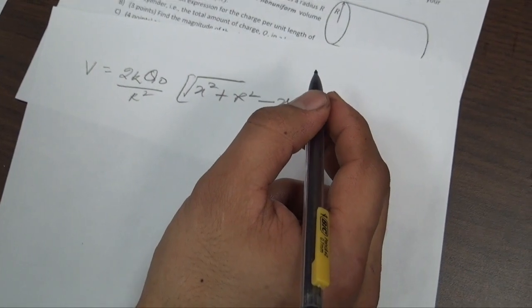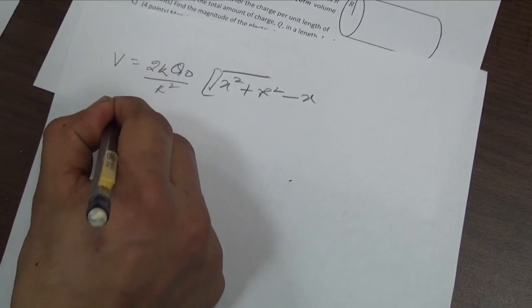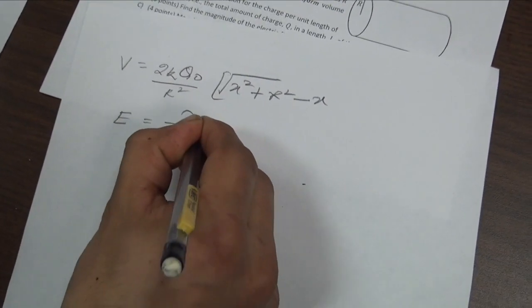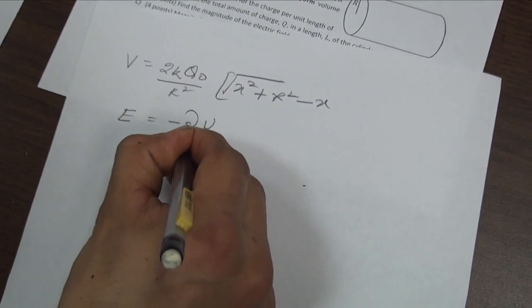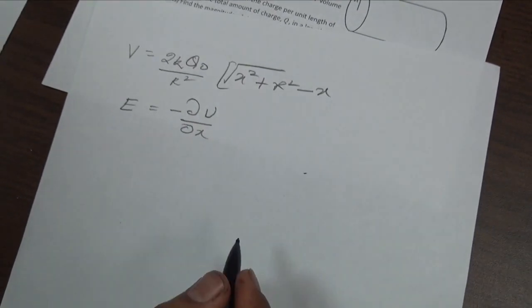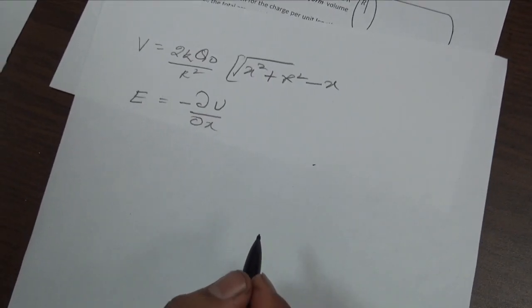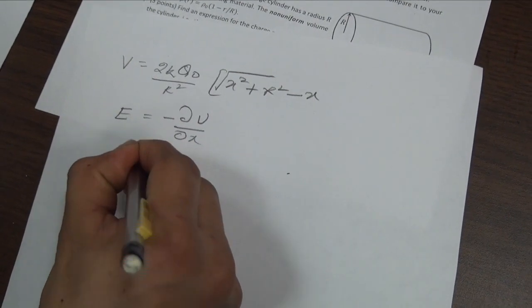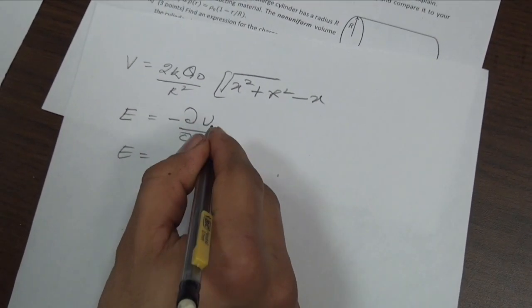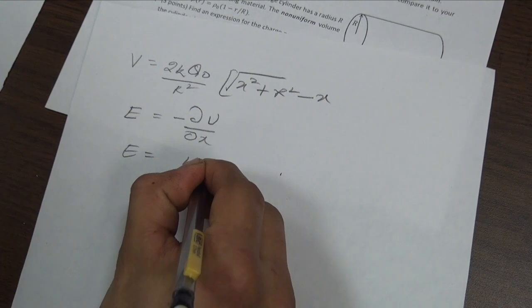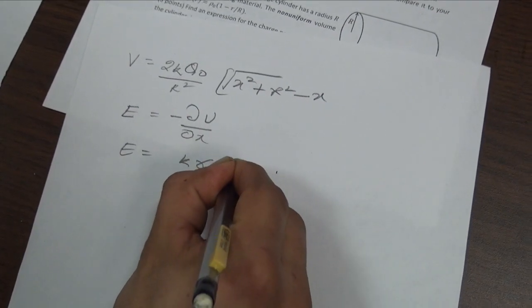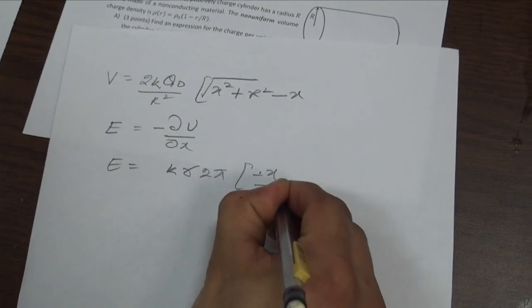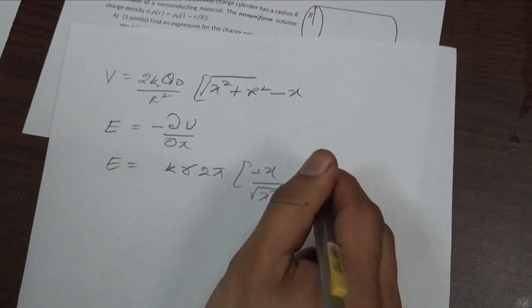And what we know is that E is equal to negative dV by dx. Now E is dV. We know that k sigma 2 pi minus x squared plus r squared.